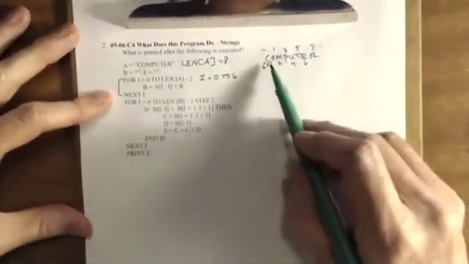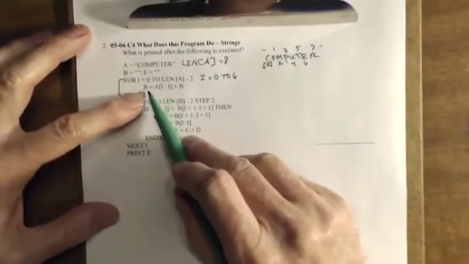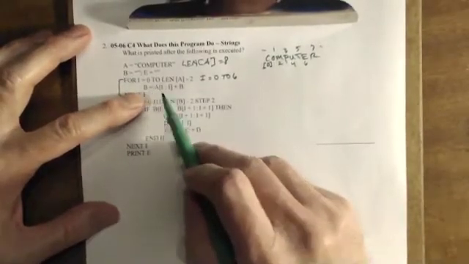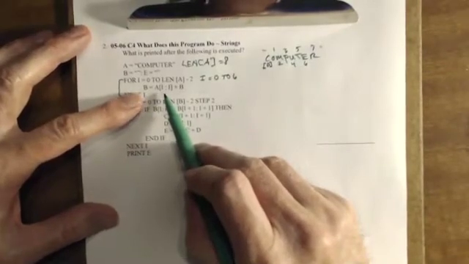Okay, so we want that C. What are we doing with that C? Well, B is going to be set equal to the C. Now here's the really subtle part of this. You do not want to get burned on it. You do not want to get tricked by this.